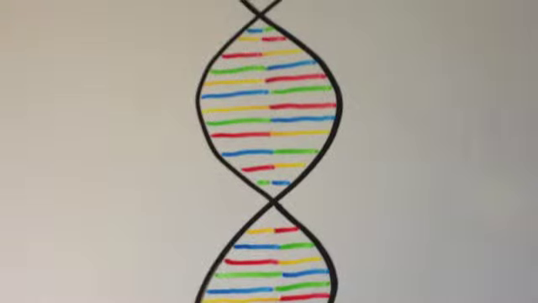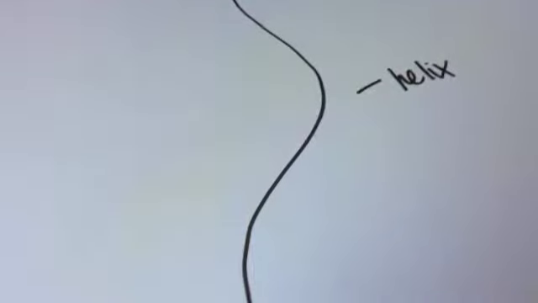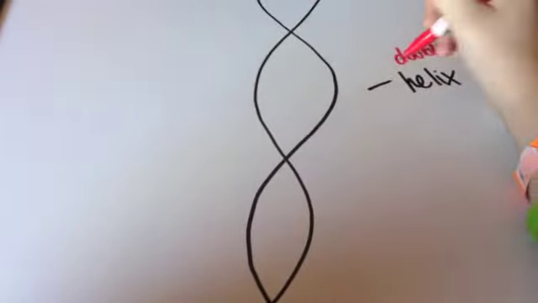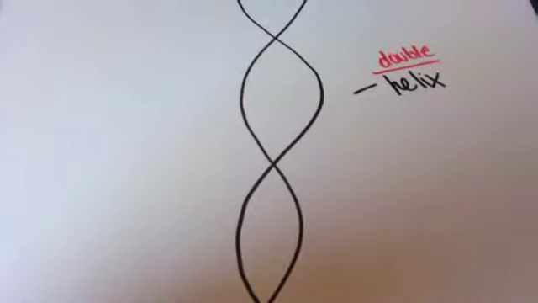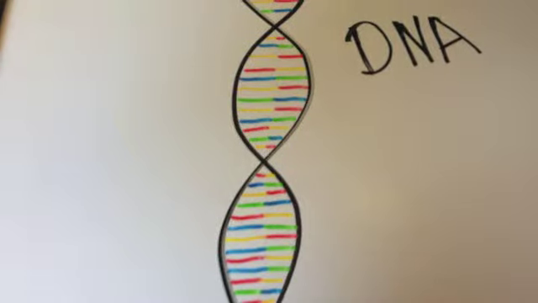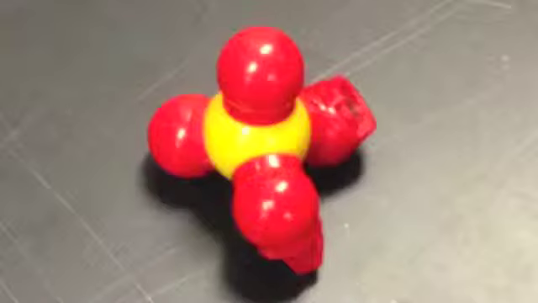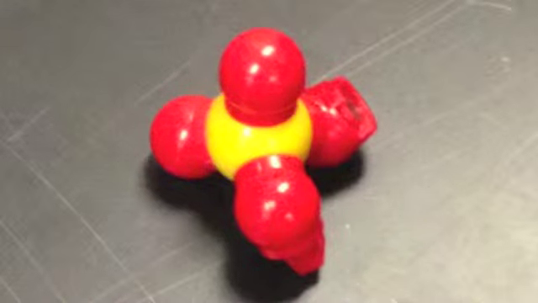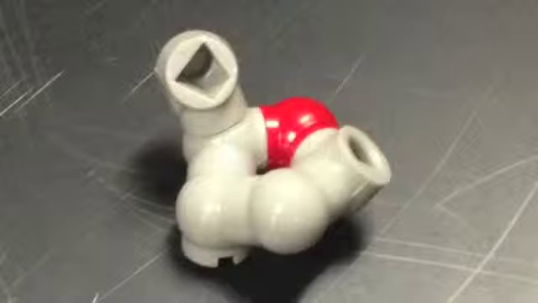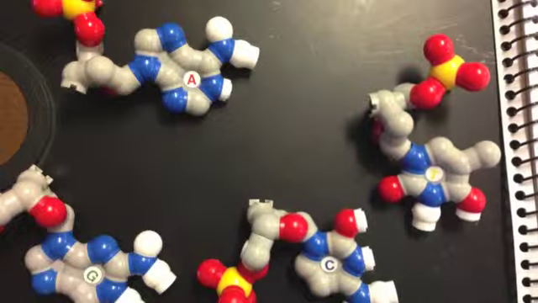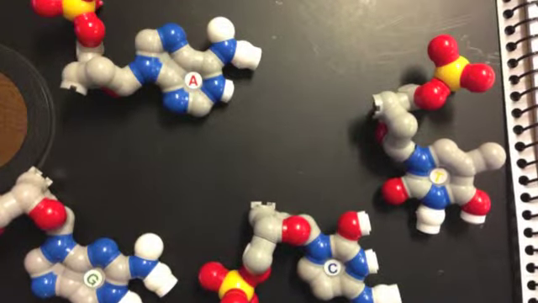Anyways, the DNA strand has two parts, the backbone and the middle part. The backbone is in a shape called a helix, giving the DNA the nickname double helix because it has two backbones. The backbone is made up of two parts, phosphate and deoxyribose, otherwise known as sugar. Phosphate looks like this, a yellow ball with other red balls around it, and the sugar looks like this, 6 gray circles and 1 red one. They connect to make the backbone of DNA.